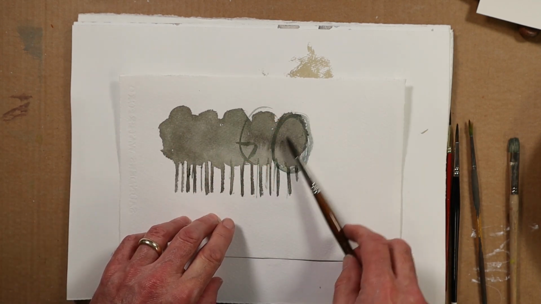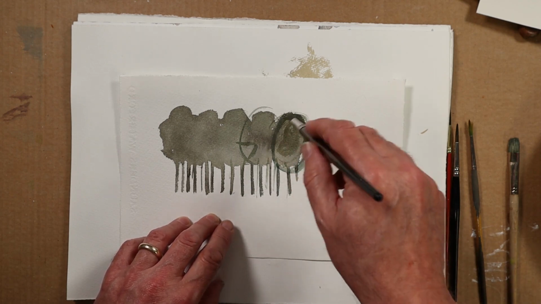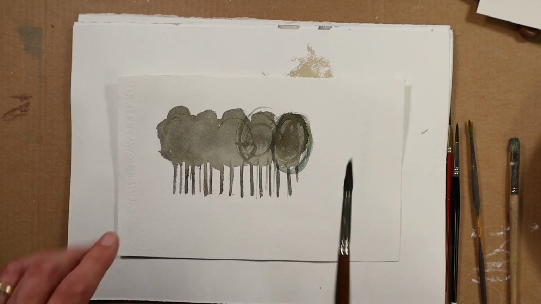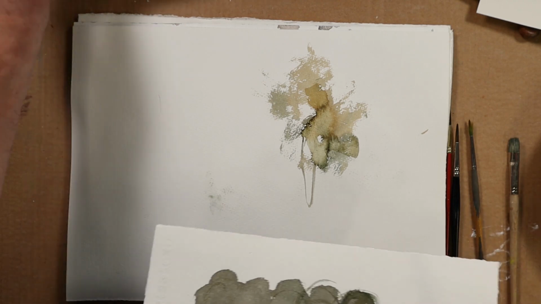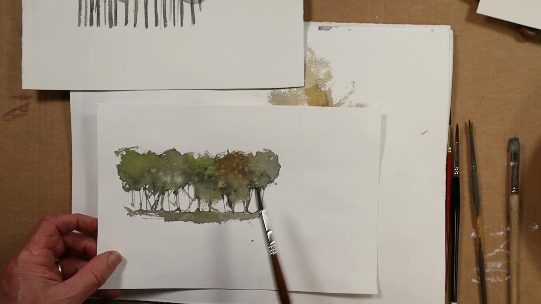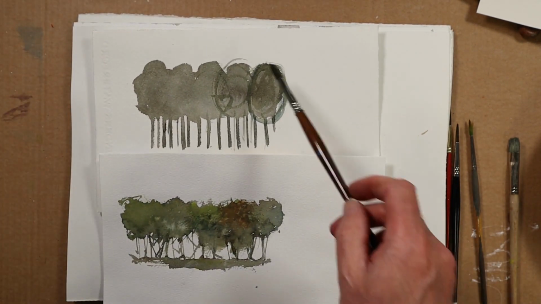First of all, they're not painted off the belly of the brush. They've just been painted very round like this. It's a very flat effect. Instead, they could look more like this, trees en masse. You'll hopefully see the difference here.